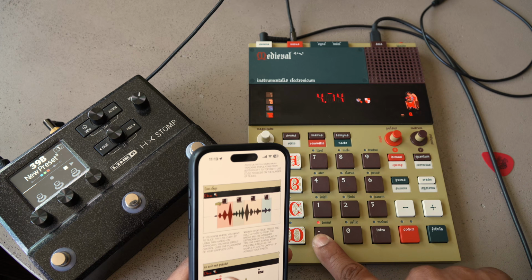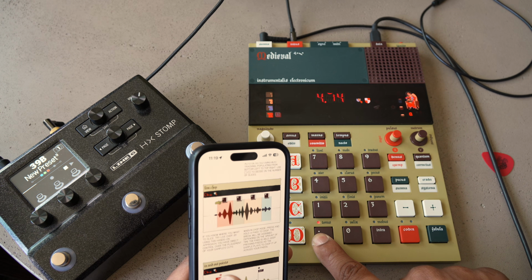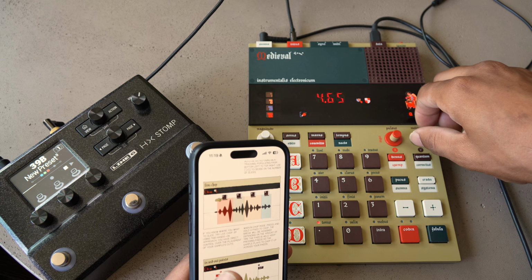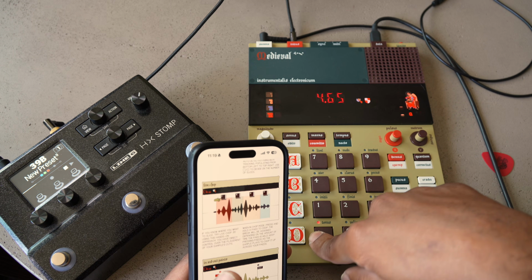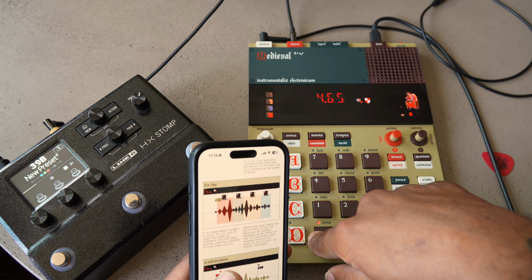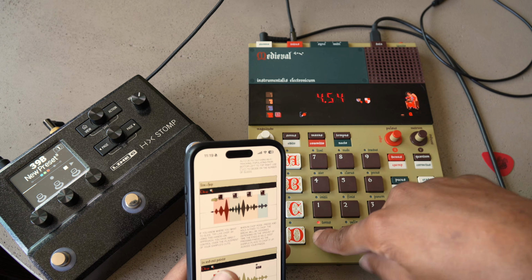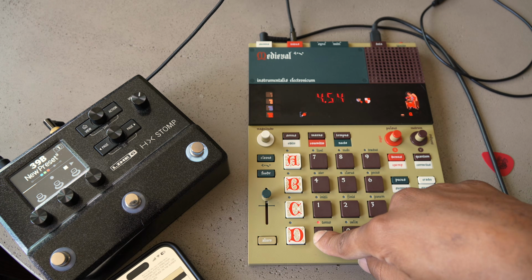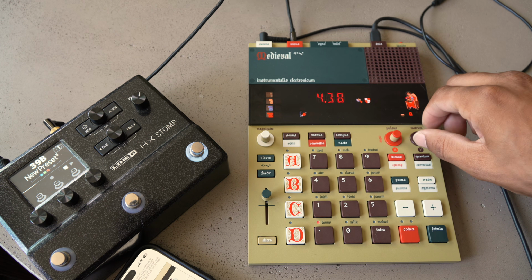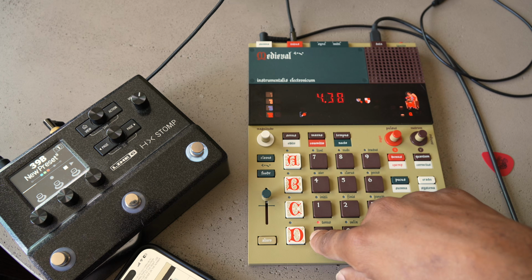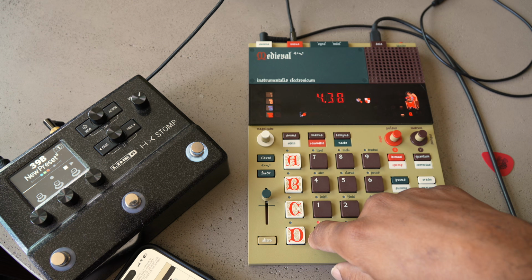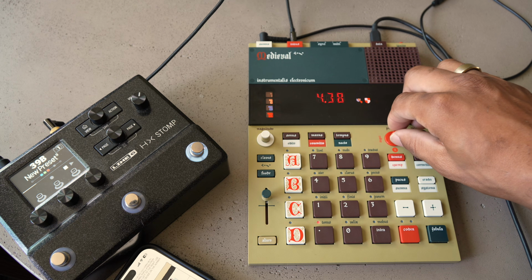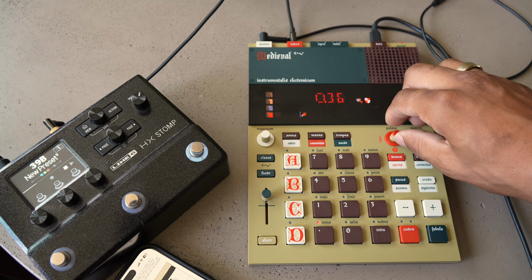Okay, so now I'm... that's a decent out point. Let's set the in point.